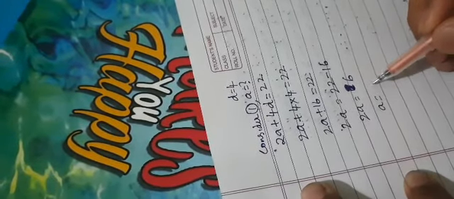So 2a is equal to 6, and our a is equal to 6 by 2. 2 ones are 2, 2 3s are 6. So a value also we found out. Now a is equal to 3. So D equals 4, A is equal to 3.